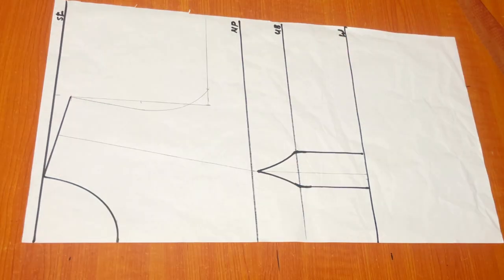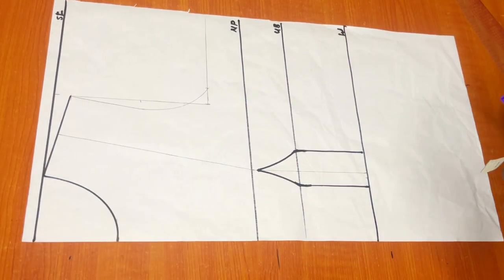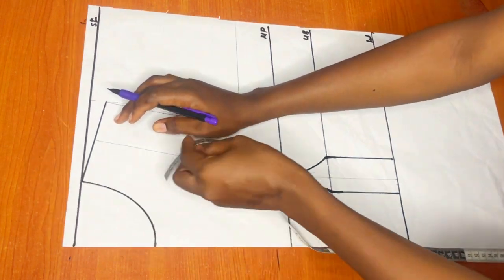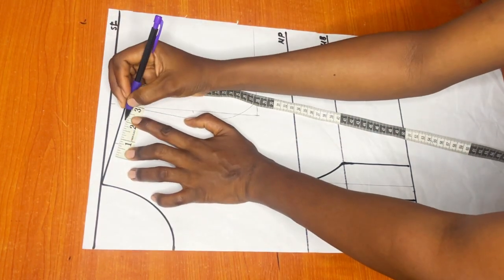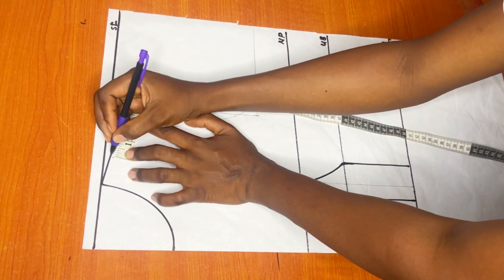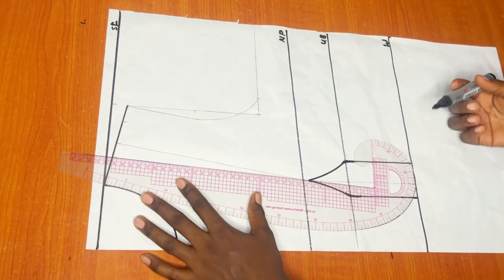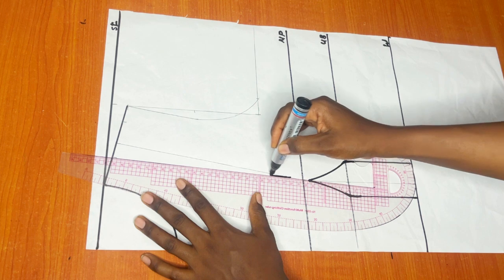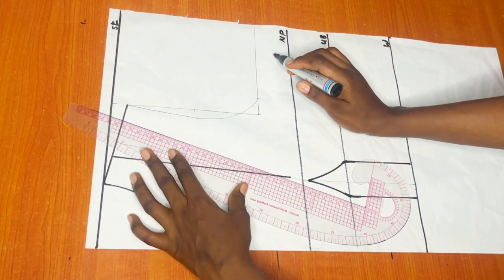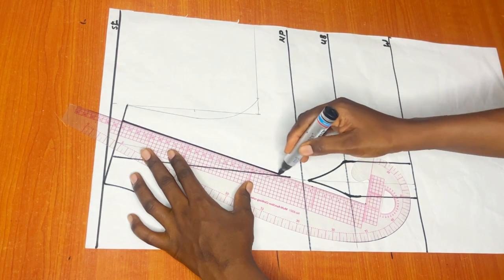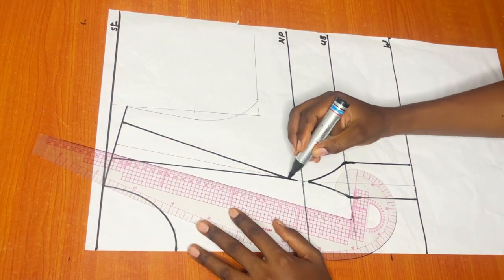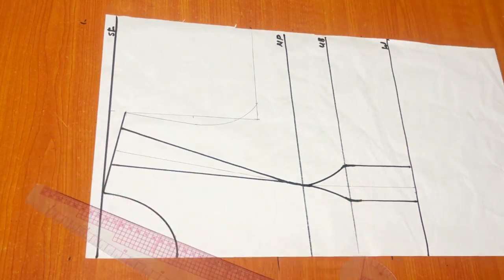So to form my shoulder dart here, I'm going to take 0.75 inches here at the left side, and then I'm going to take 1.25 inches on the right side. In total, it's going to be 2 inches. You can choose to mark 1 inch if you want, or mark 2.5 inches if you're a plus size. So I'll just go ahead to connect it down to my nipple area just like this.